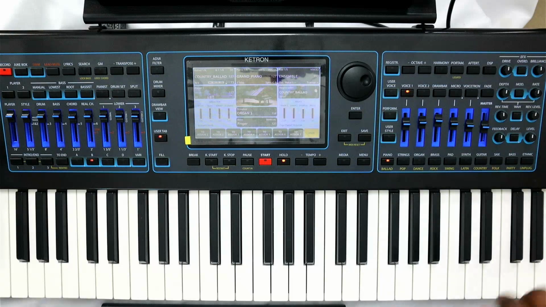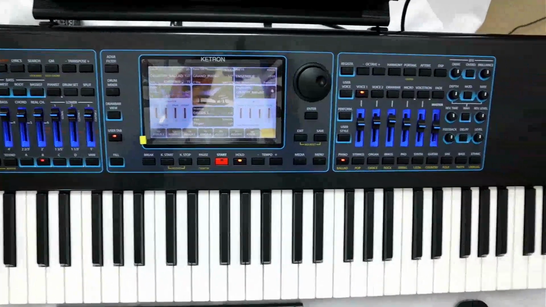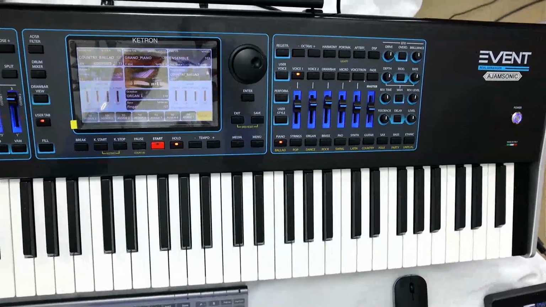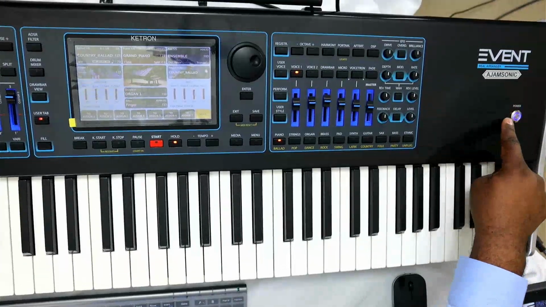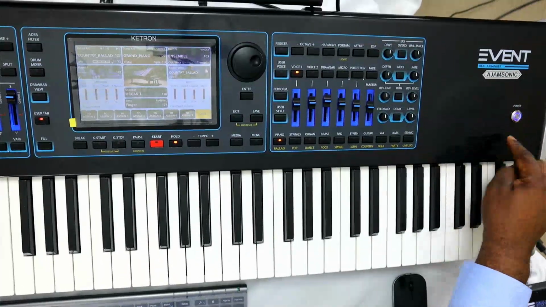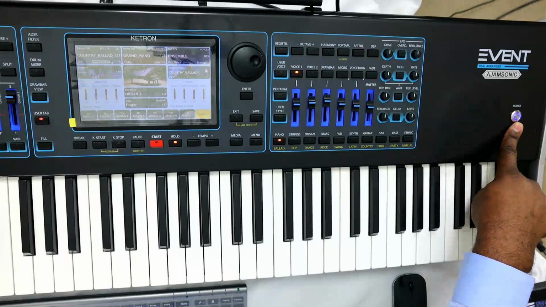Let me see if I can turn this camera real quick so you can see that button right there. So that's where the power button is located now. And there's a reason it's a deeper press. It's meant to avoid accidental on and off.